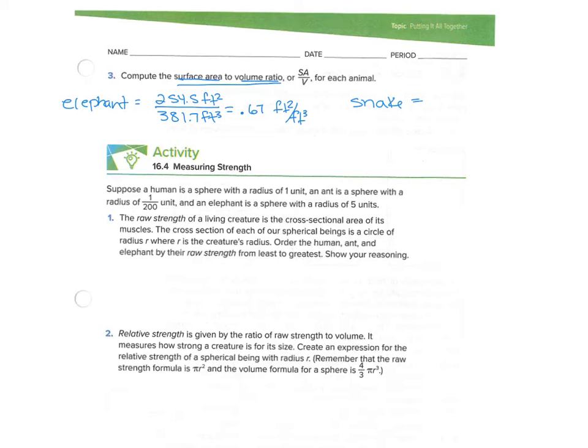So for the snake, it was 1.948, I believe we said, divided by its volume, 0.094. Again, you might have slightly different numbers. When I divide these two, I get 20.7 feet squared per feet cubed. I know from class some kids get 18.7. It depends on how you round, but the numbers are really close and they're both correct. But that's a really large number compared to the 0.67 for my elephant.